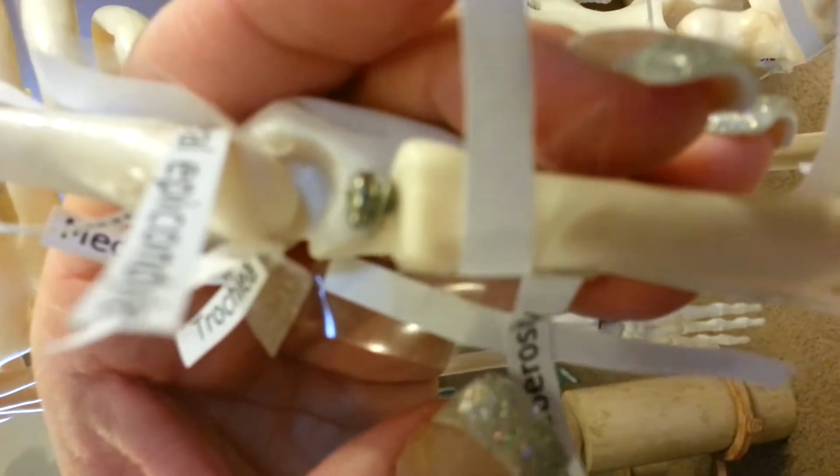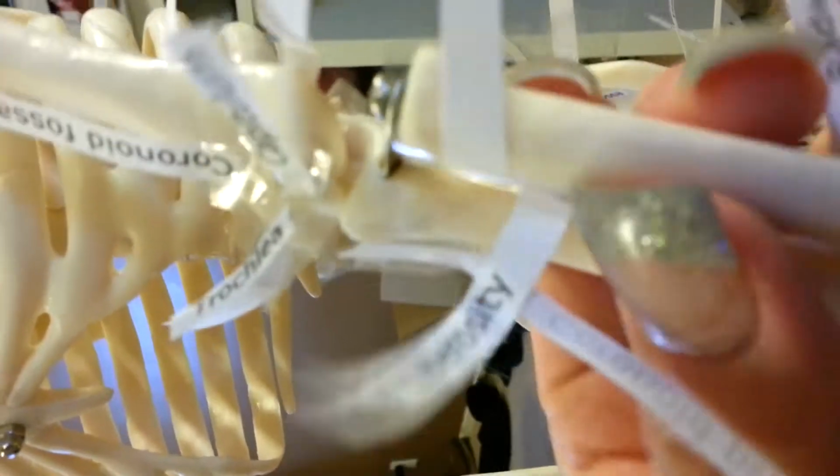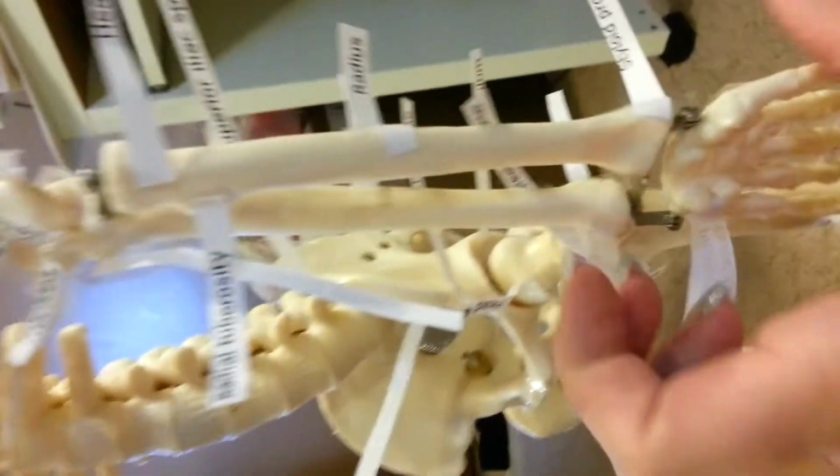On the radius you have the head, which is at the top of the bone. You have the radial tuberosity, which is another piece of the bone that sticks out towards the top of the bone. And then at the bottom of the bone, where we have the width of the bone, it's called the styloid process.